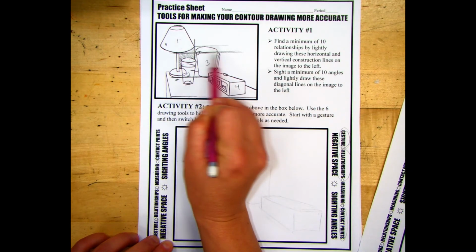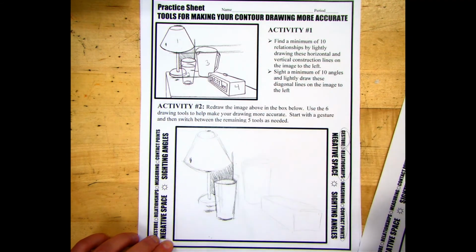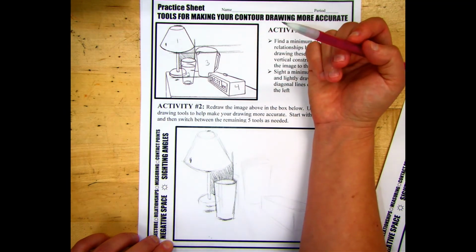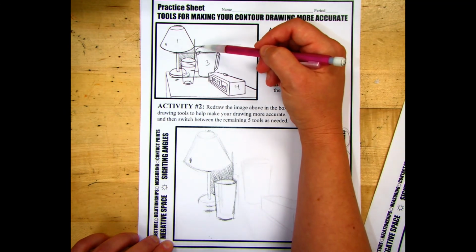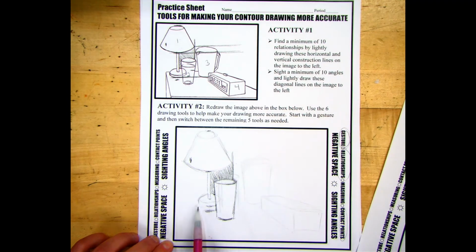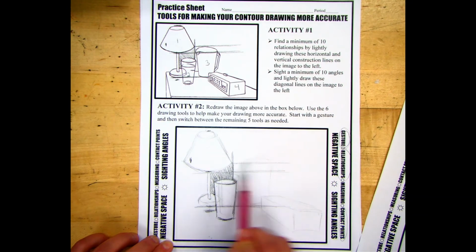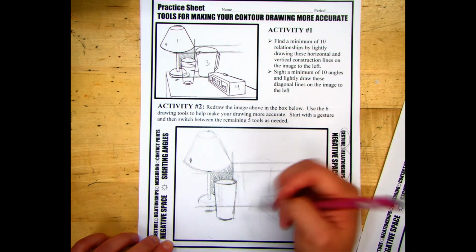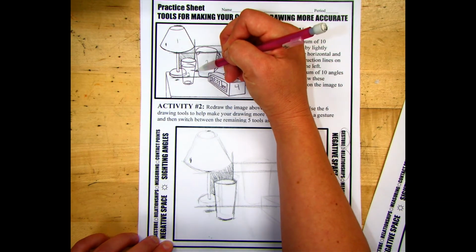And corner of my lampshade. And that could give me a good start on where to place this. So these 3 lines need to be repeated on my drawing. So we had 1 line at the bottom of the lamp, 1 line at the bottom of the lampshade, and 1 line at the corner. So go ahead and add those. And now I feel like we can go ahead and draw from negative space.